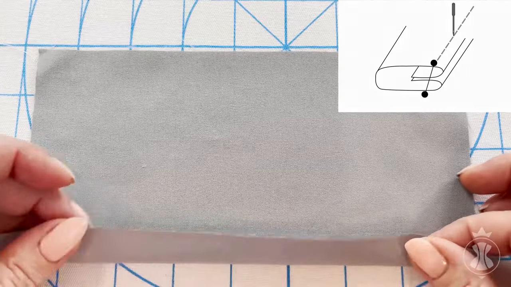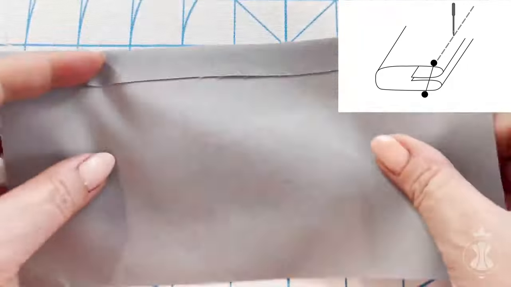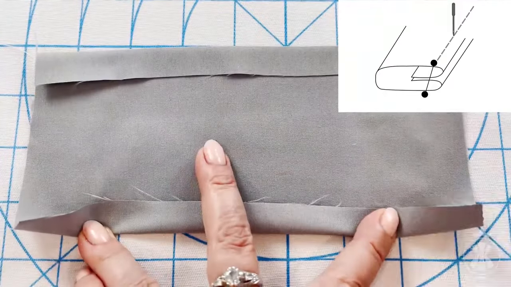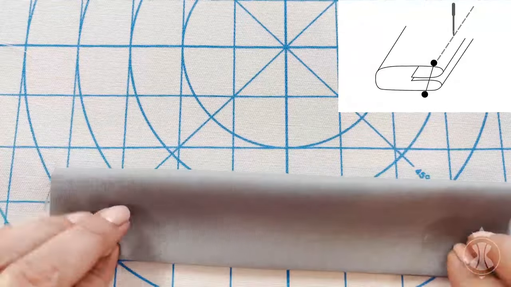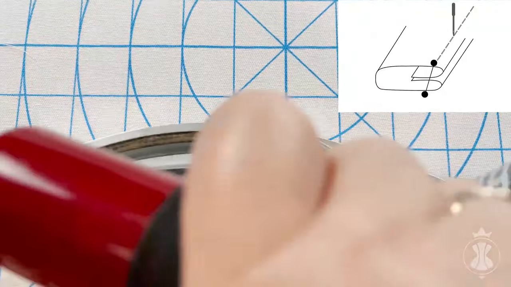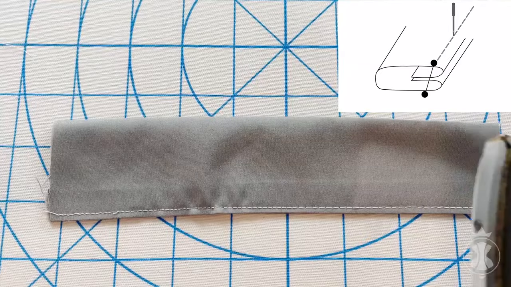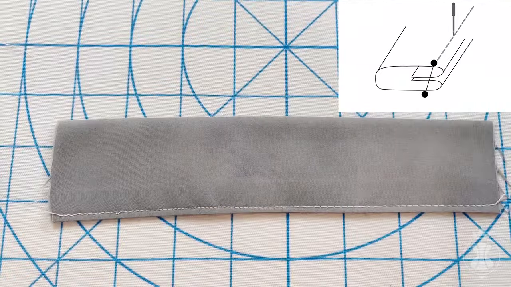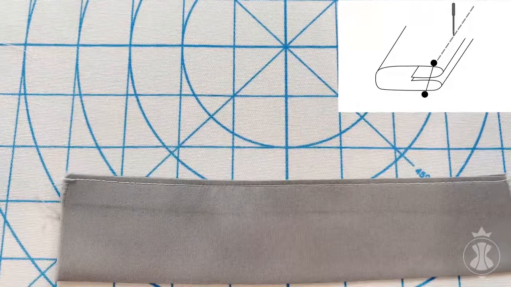Closed lapped seam. Method 1. To make a closed lapped seam, turn under both edges to the wrong side or baste with 5 to 7 millimeter seam allowance. Then place one edge on top of the other and edge stitch close to the fold, staying just 1 to 2 millimeters away. You can use this seam to make belt loops.